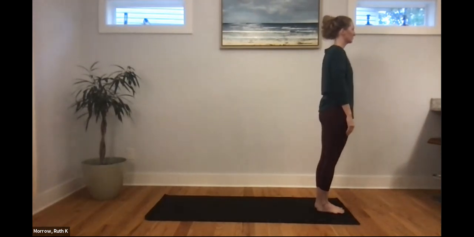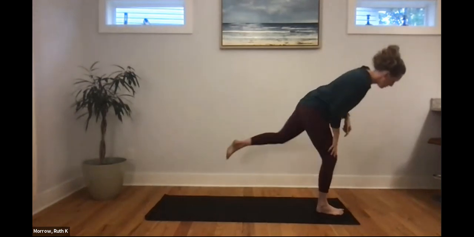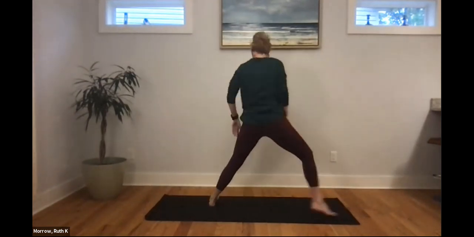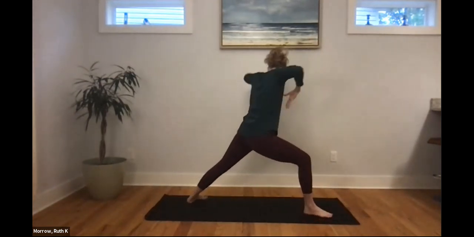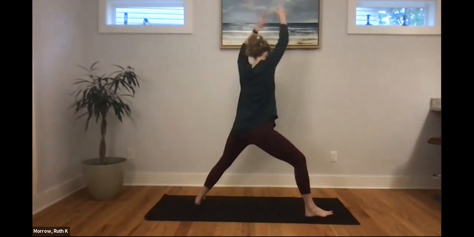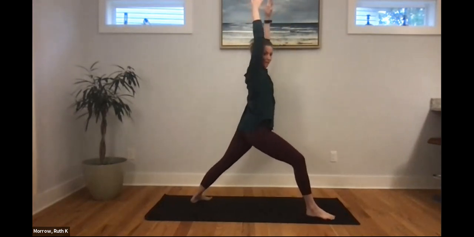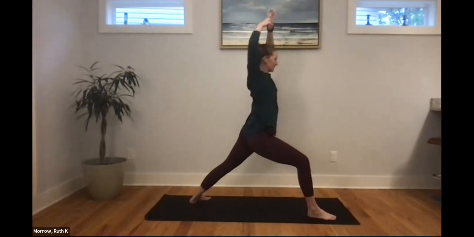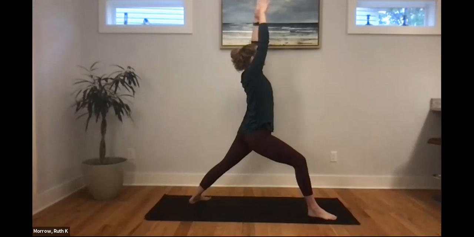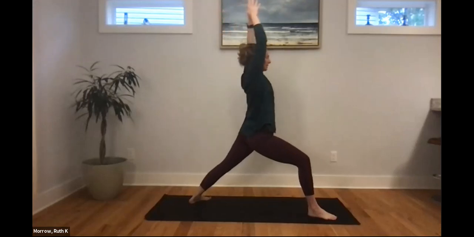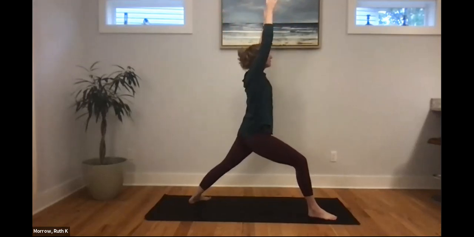Exhale. Good, now step your left leg back. Spin your back heel down. Arms reach up for warrior one. So think of that back foot, the inner arch lifting. Squaring hips and shoulders forward. Arms lift up. Some people even make this a back bend. It's whatever feels right for you.